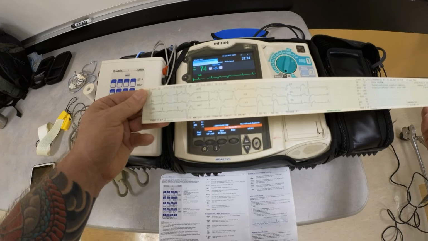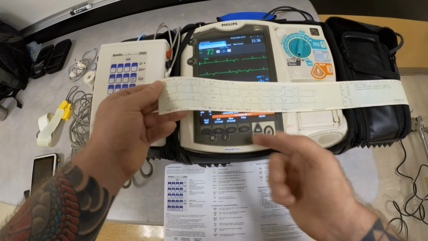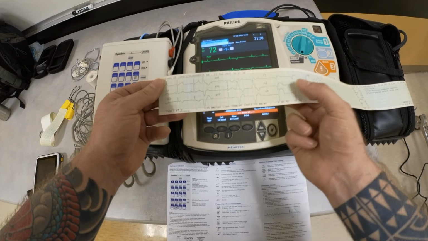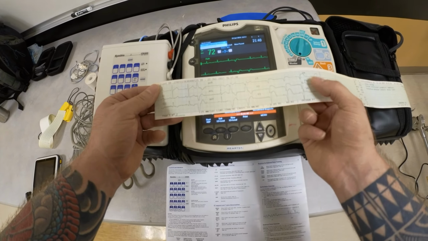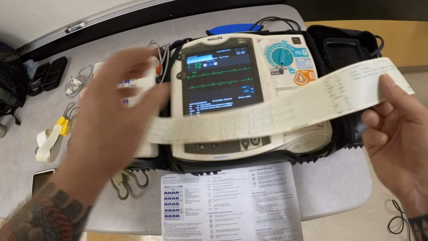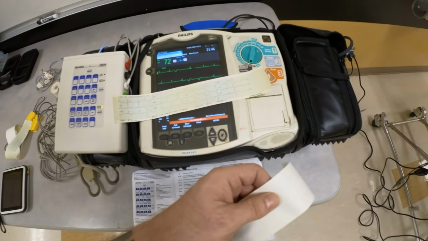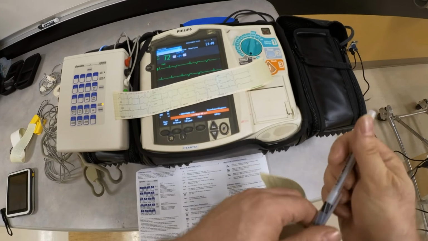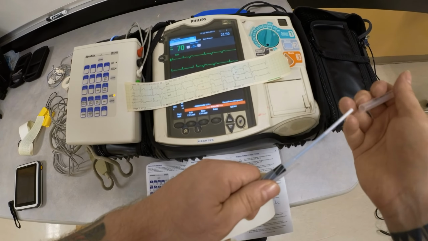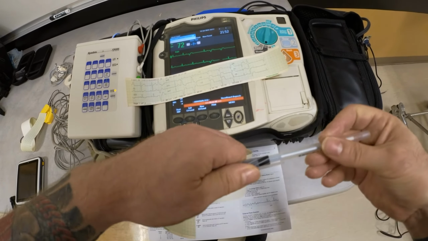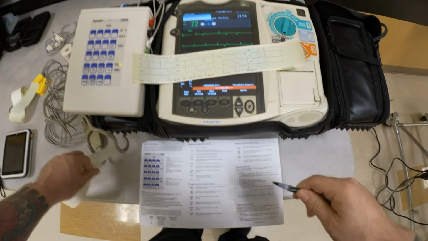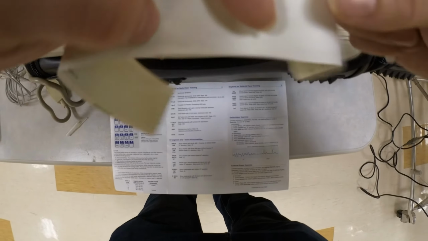Here we see the 12 lead, we see some PVCs, and we definitely see elevations in your anterior leads. Right here, you see them. A good way to do this if you're teaching the students: take another strip of paper, take a pen, and lay down the 12 lead ECG, and take another piece of paper.